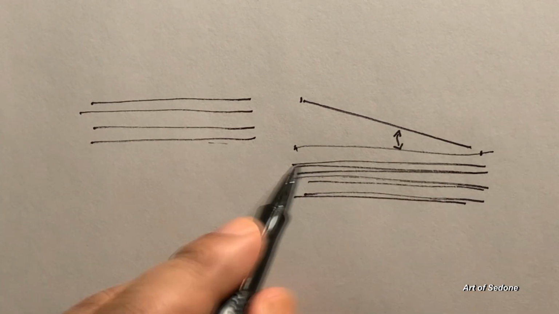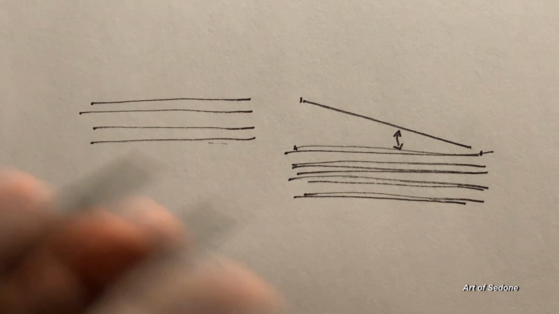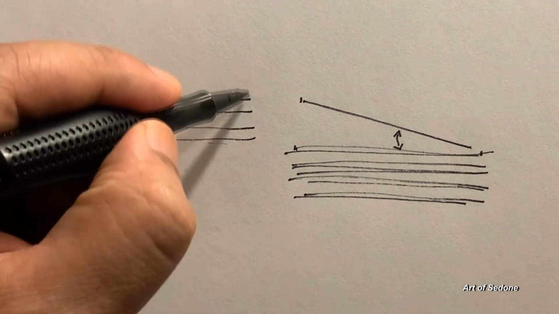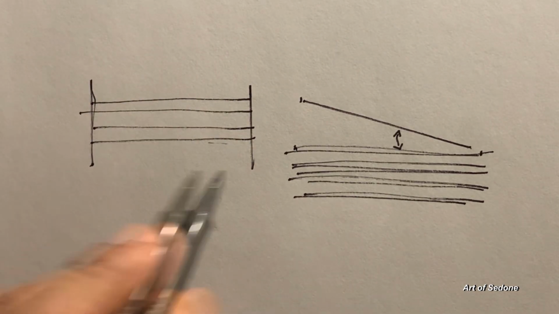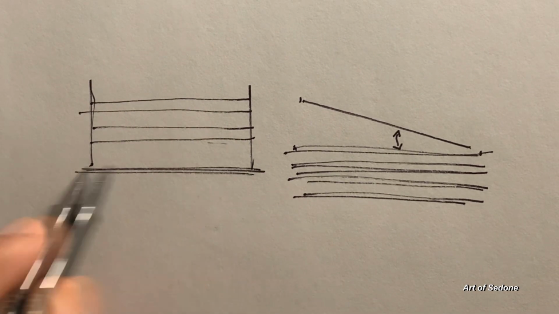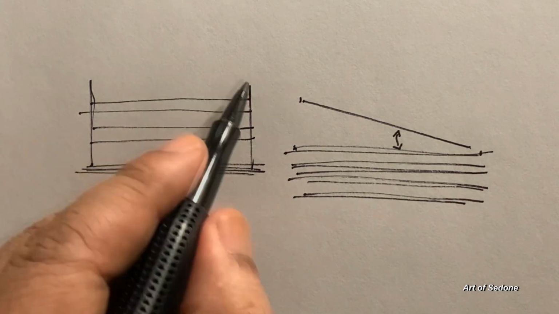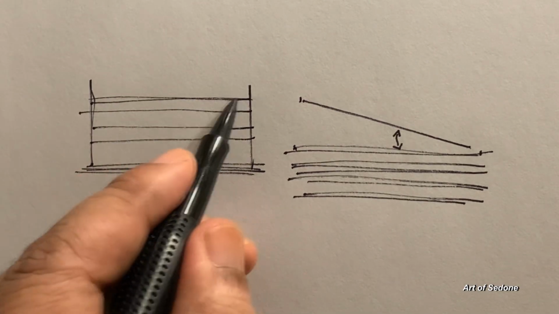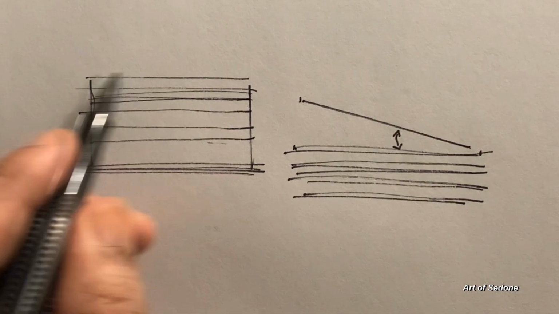So this helps. When you're looking at stuff, it helps to think, okay, are the lines like this? Now you might not be thinking about it, but that's what you're doing as you're drawing it. So the lines could be more parallel.